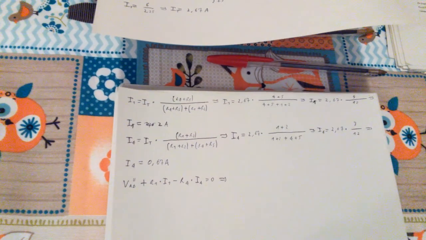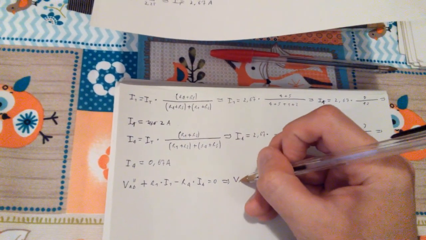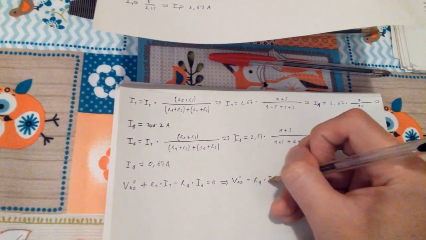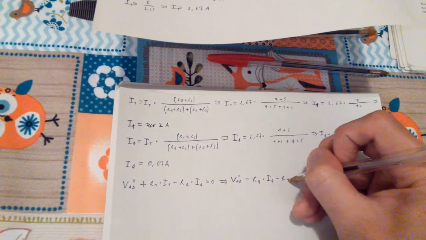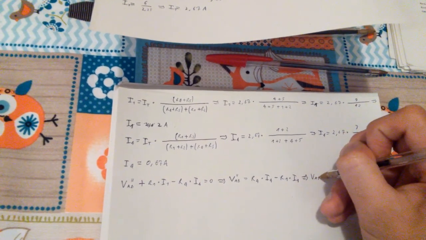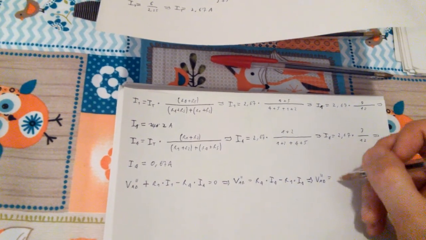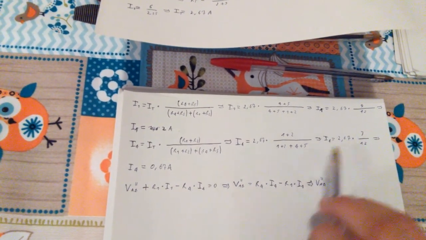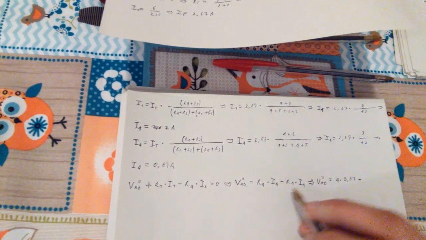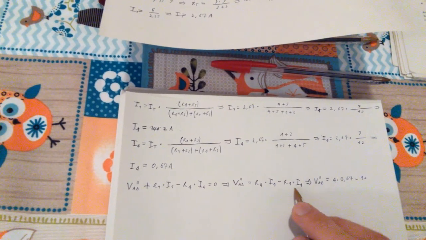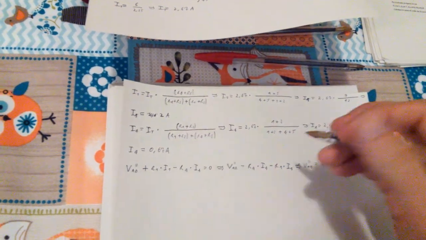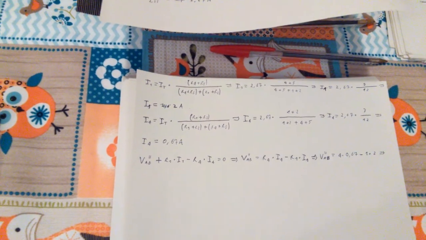So we can find VAB second. VAB second is going to be R4 times I4 minus R1 times I1. So if we just substitute everything, VAB second is going to be R4, so 4, times I4, we just found it, it was 0.67, minus R1, which is just 1, times I1, which is just 2 amps, so 2. So yeah, this looks like a D, but it's actually a B.